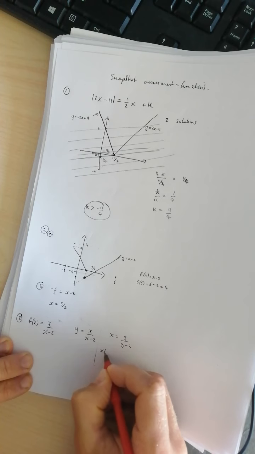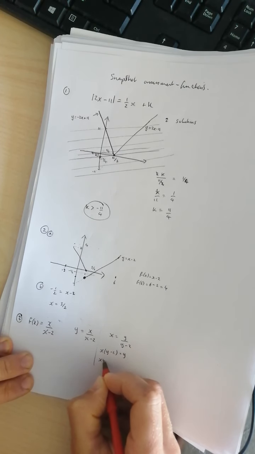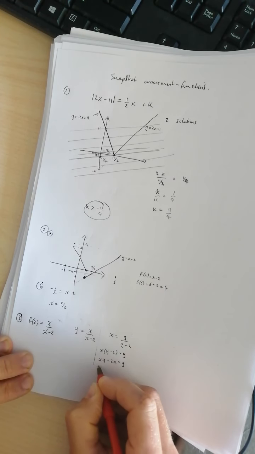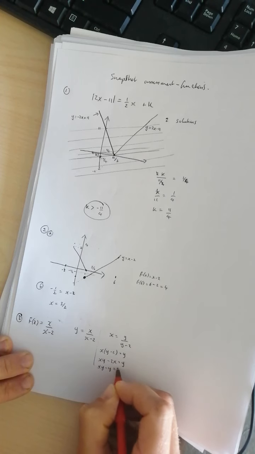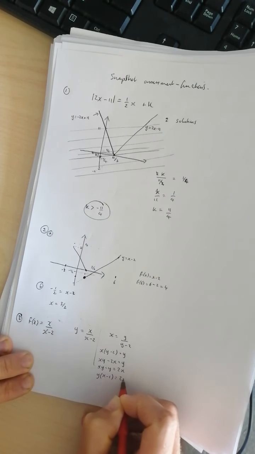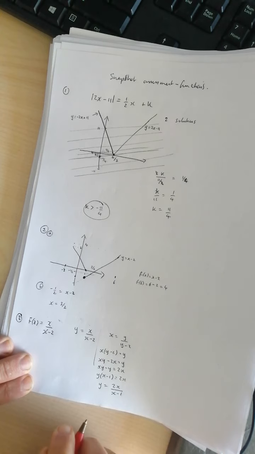So we get x(y minus 2) is equal to y. We want to make y the subject again. xy minus 2x is equal to y. Bring all the y's to one side. xy minus y is equal to 2x. y(x minus 1) is equal to 2x. And then y is equal to 2x over x minus 1. There you go.